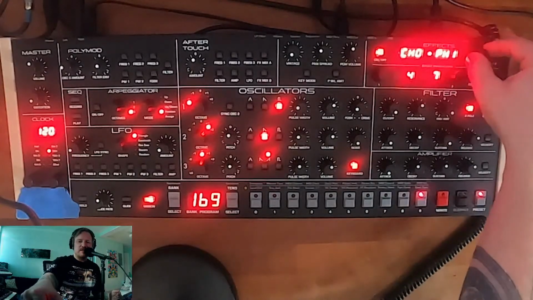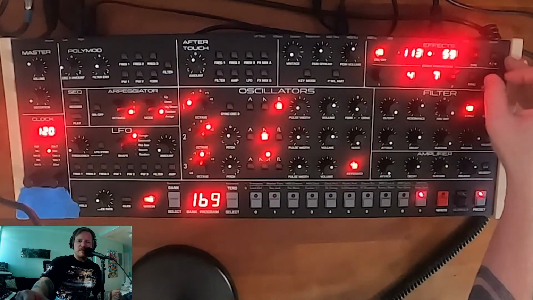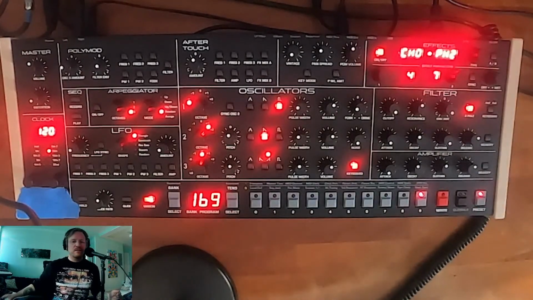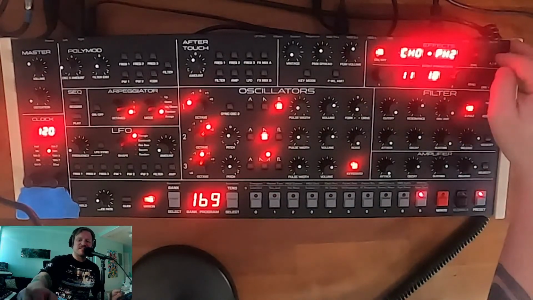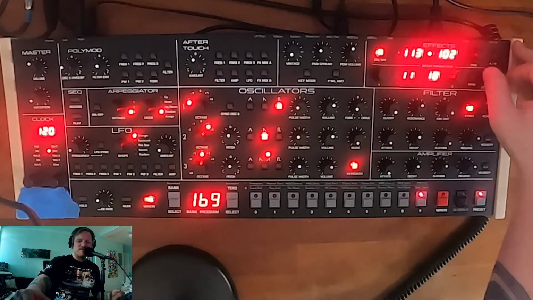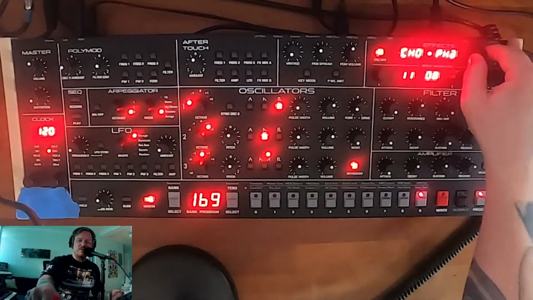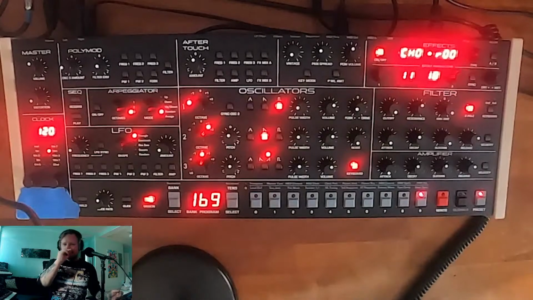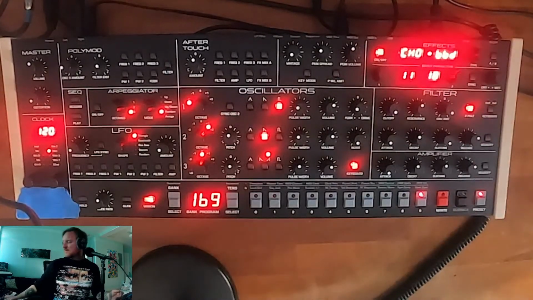I'm just not into that formanty kind of sound that phaser has. Here it's a little bit lessened, so it's a little bit more forgiving, I guess. I don't know about the phaser on this sound. But a delay will work.